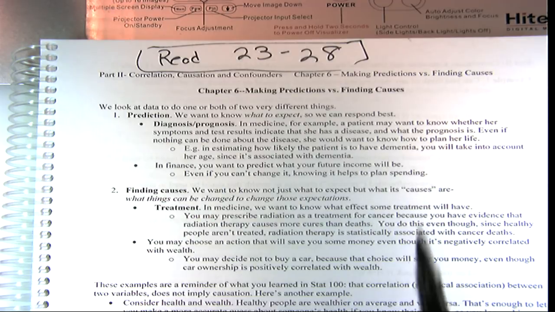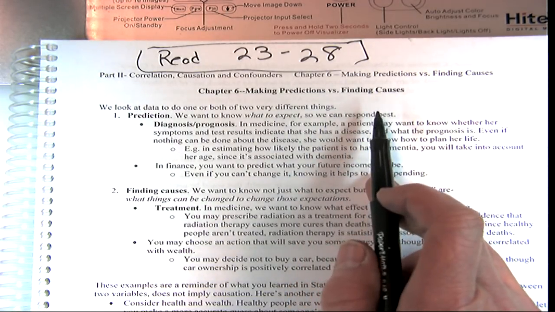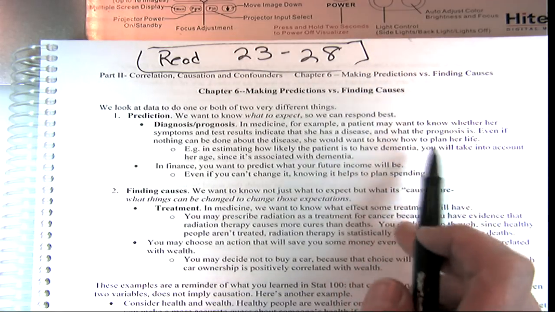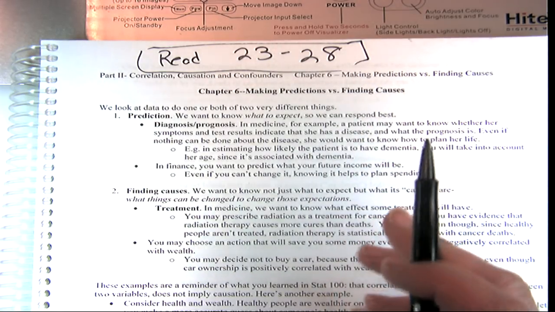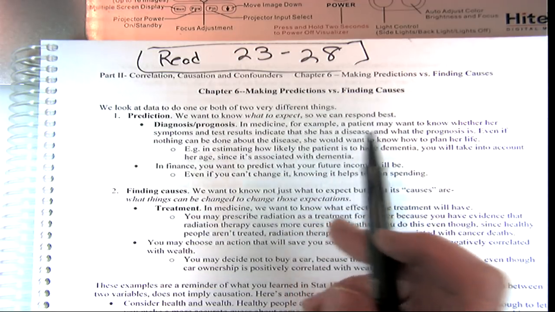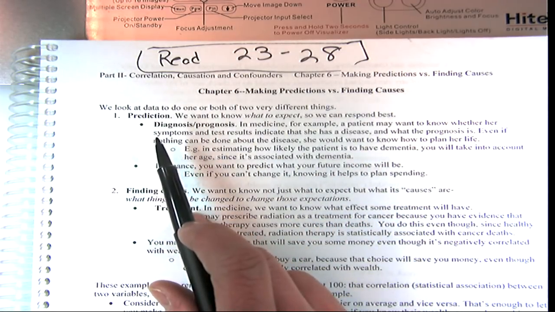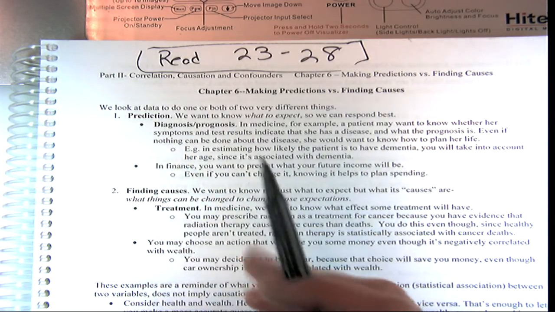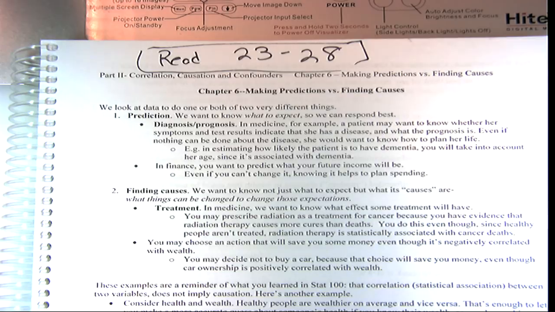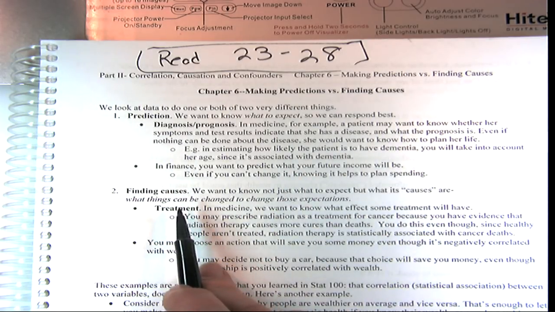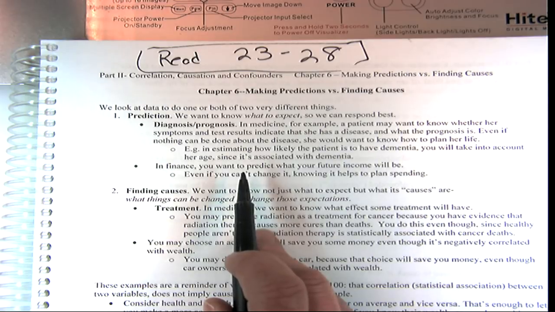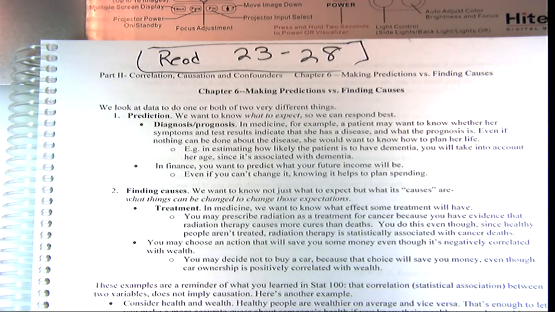So we're on page 23 now, and first of all, let's distinguish between making predictions and finding causes. When we look at data, there are 2 very different things we can do, both extremely useful. One is making a prediction. We want to know, if we know X, what Y is likely to be. And one is finding causes, okay? So for predictions, for example, you might want your doctor to tell you what your prognosis is. I'm sure you would. You want it so you can prepare. Or you want to predict what your finances are so you can prepare for that, right?